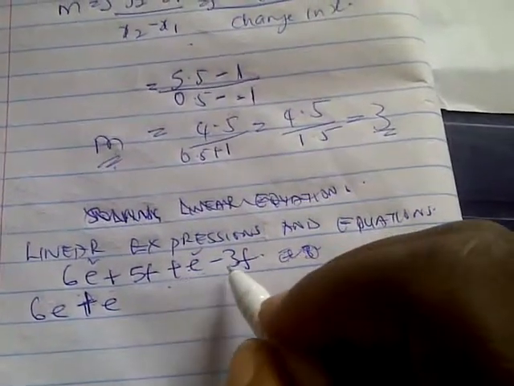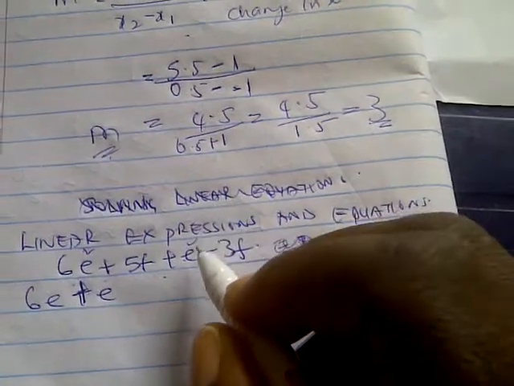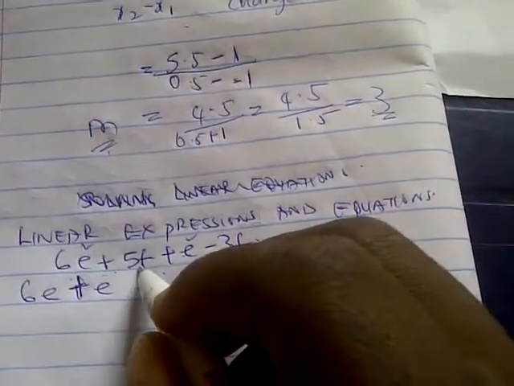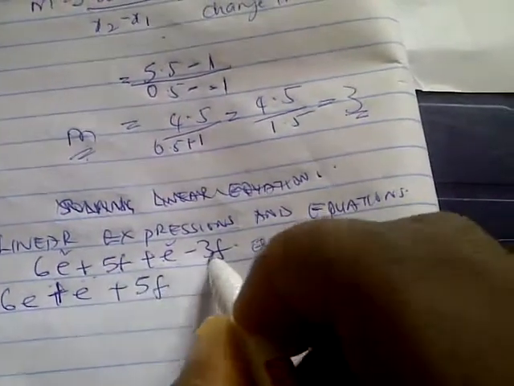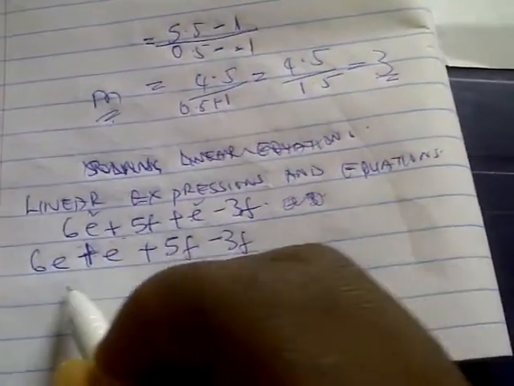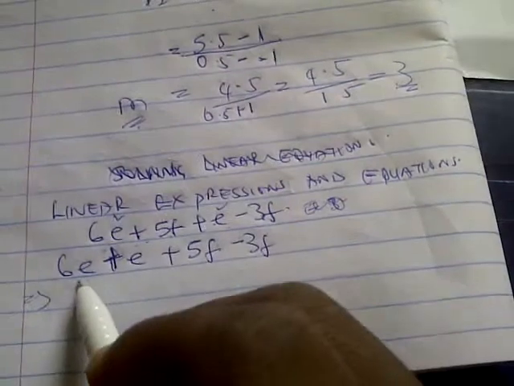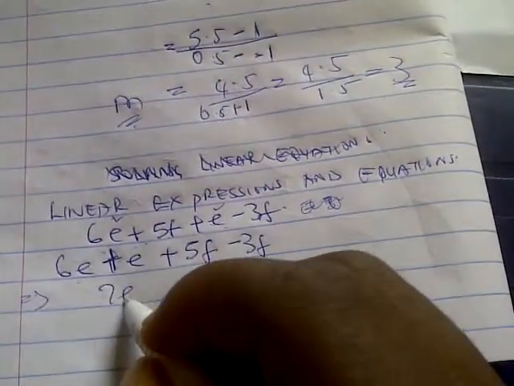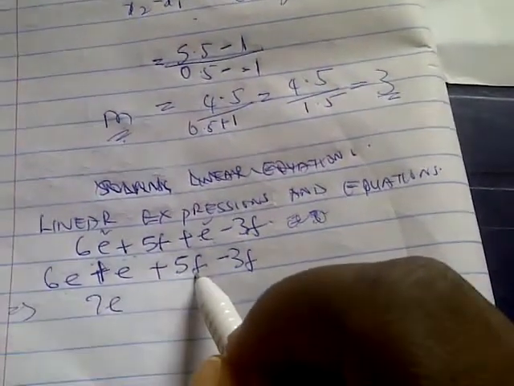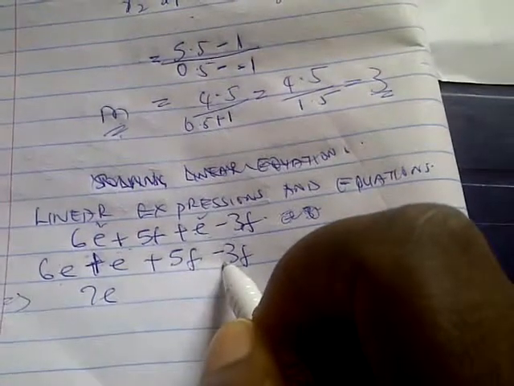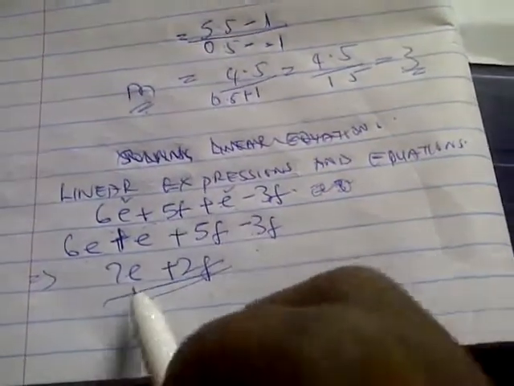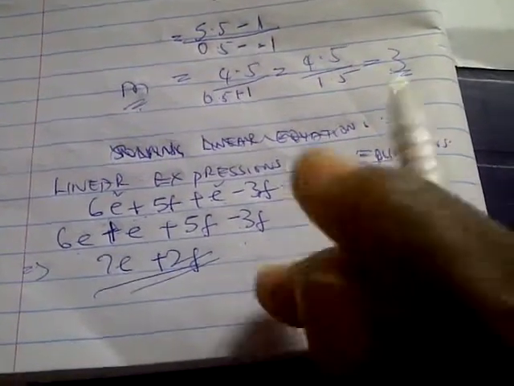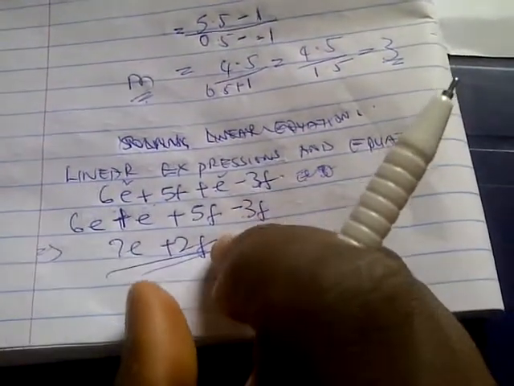Now the e's are finished. The next ones to pick are the f's. The first one is plus 5f, so you write plus 5f. The next one is minus 3f. This will be 6e plus e is 7e, and then plus 5f minus 3f is plus 2f. Now this is just the expression. This is the most compact way that it can be.